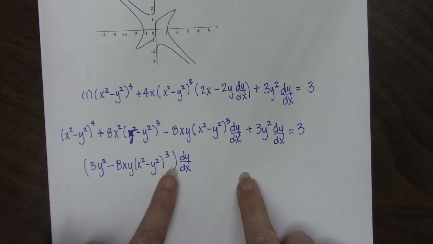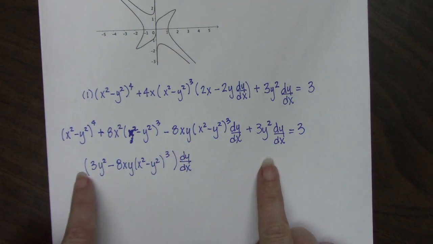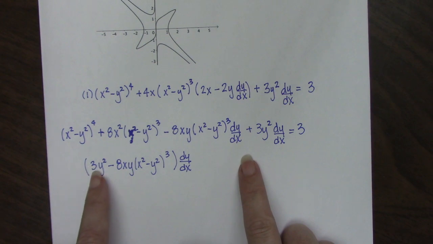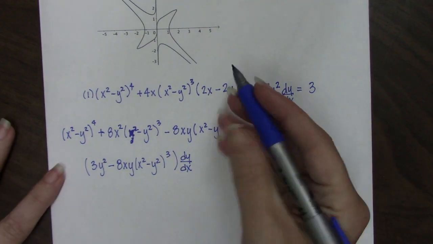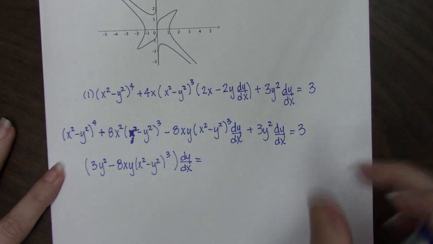If I distribute the dy/dx back, I get these two terms. Some of you may be wondering why I wrote it in this order. I just don't like to start an expression with a negative sign if I can avoid it. It's much clearer to me that it's a negative. If you had written negative 8xy, this stuff, plus 3y squared, that would have been fine. It's a personal preference. Then we move all the terms without a dy/dx over to the right side.